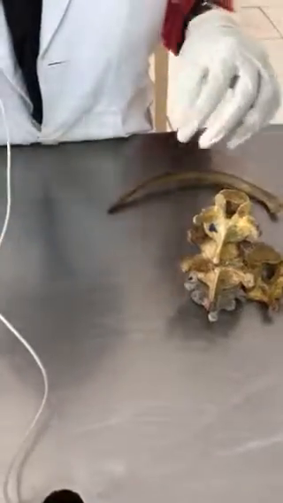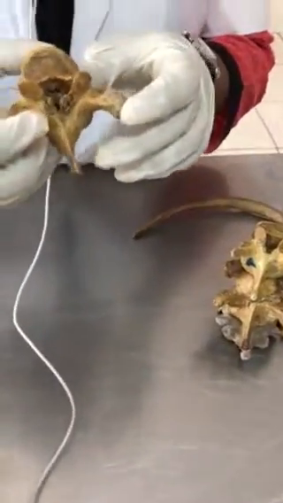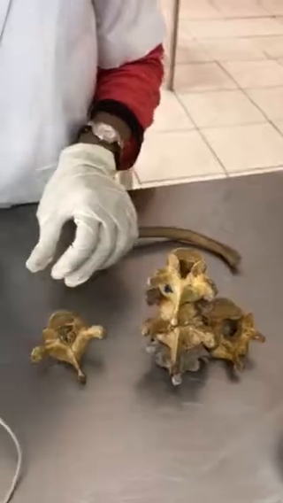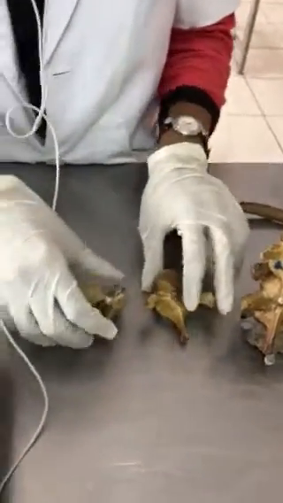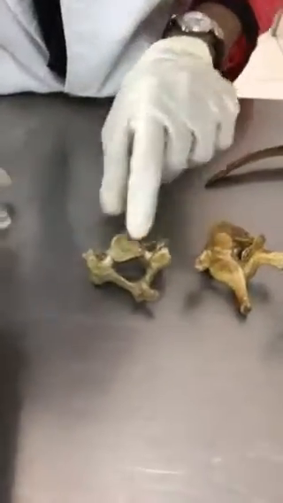Good morning students. Today we are going to see the thoracic vertebrae, and how it is differentiated from the cervical vertebrae. Look at the cervical vertebrae and this is the thoracic vertebrae.